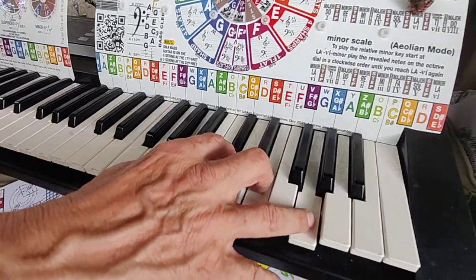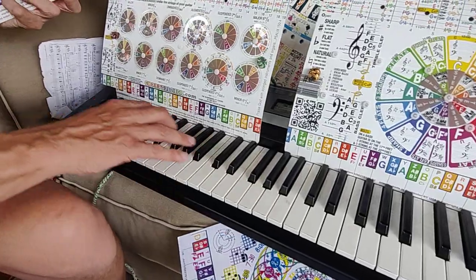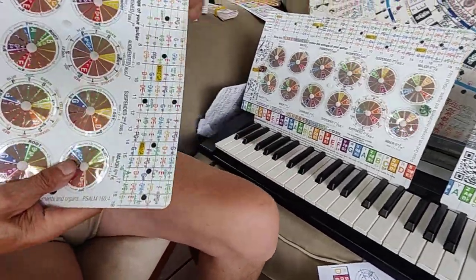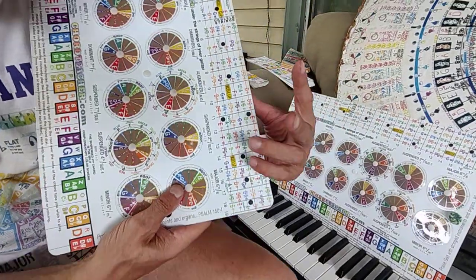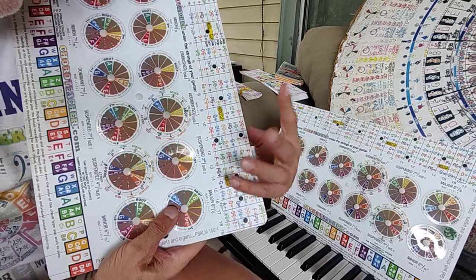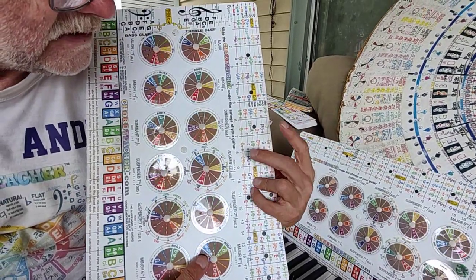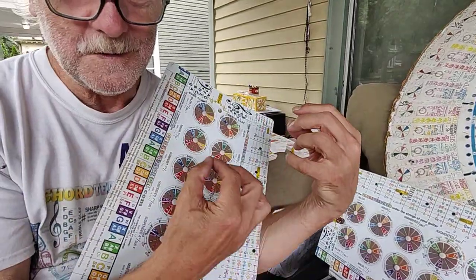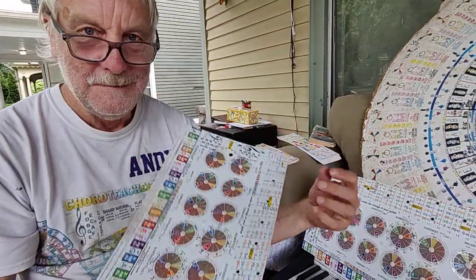It shows you right where to put your fingers. A, C sharp, E, G. Slide the top underneath the guitar strings, and here's A, C sharp, E, G. It can also be played here. Find your notes, slide it out, and there's the chord right at your fingertips.